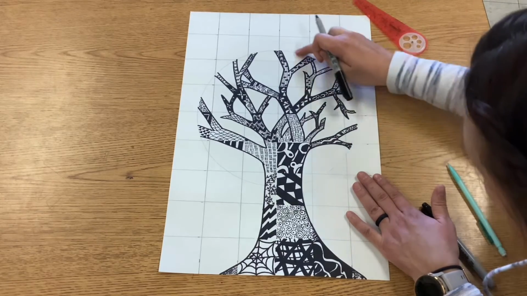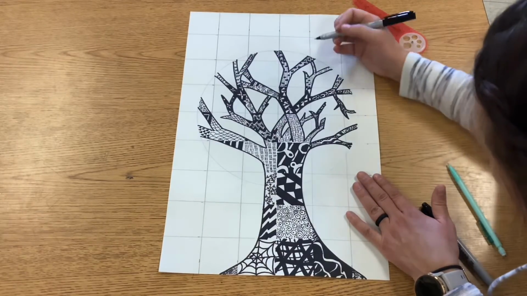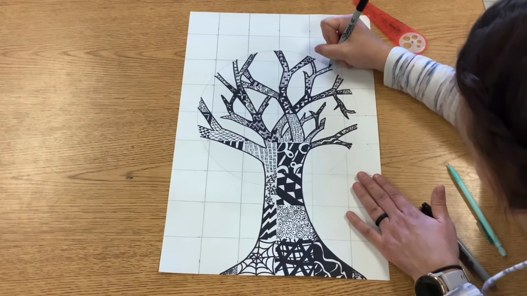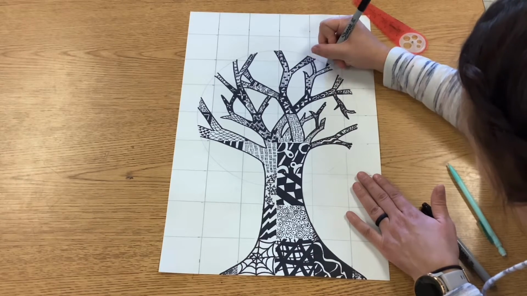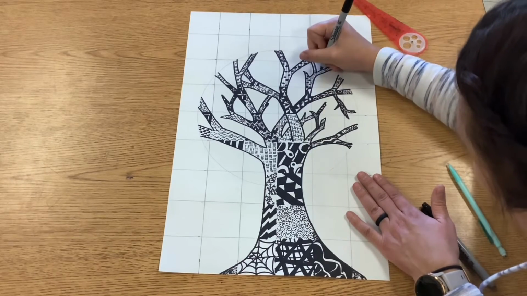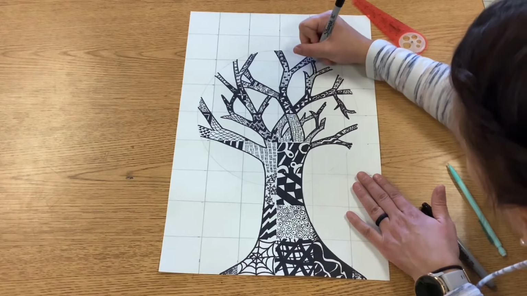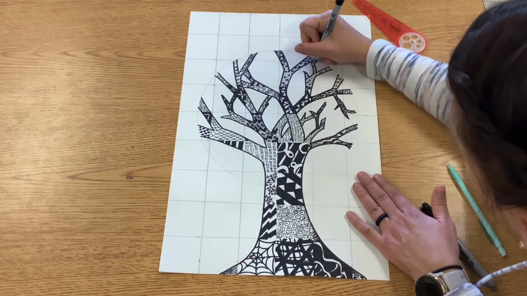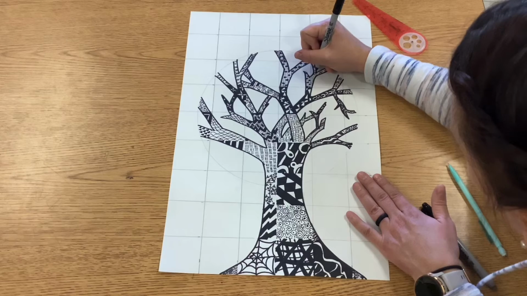Do not do the outside of this circle. All right, we don't want to outline that. We just want to end there. So finish your design without making this a sharp-edged line. Okay, we're going to erase all of those pencil marks.